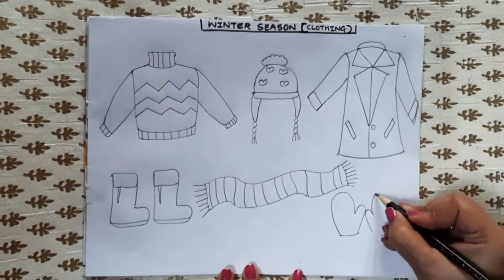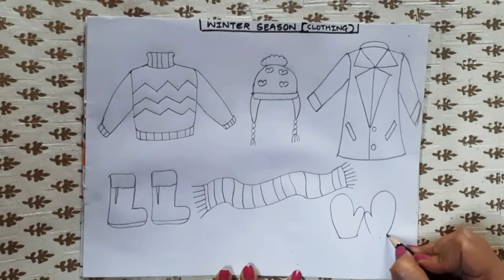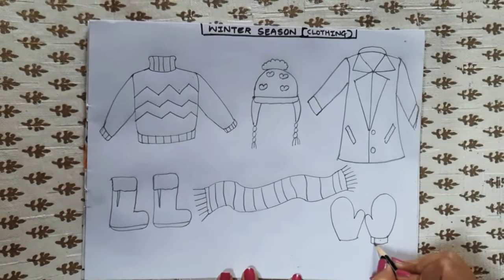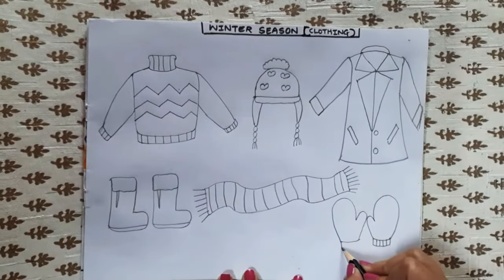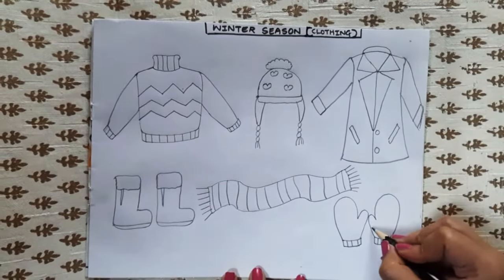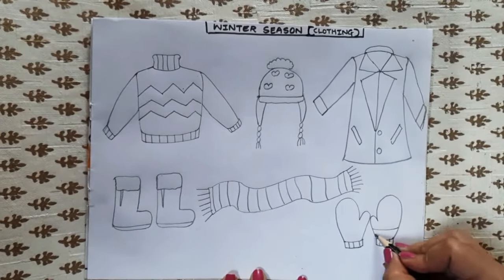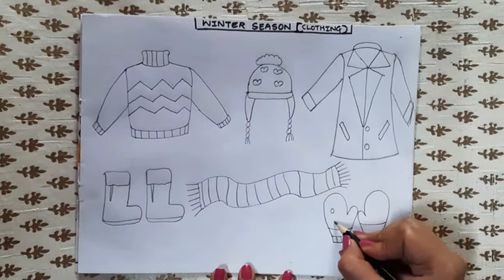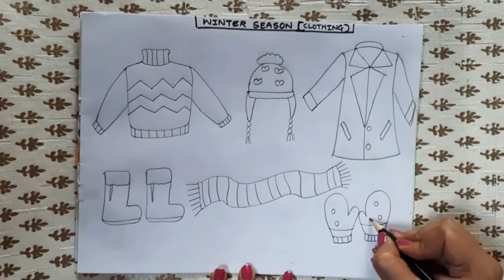Thumb, U shape, join. Make the sweater line, the line that we made in the sweater, like this, and then your favorite pattern or design on the gloves can be made.